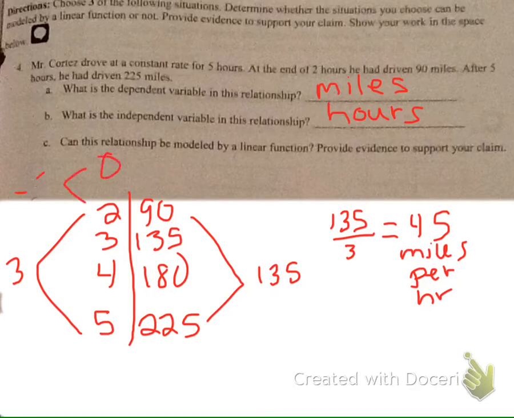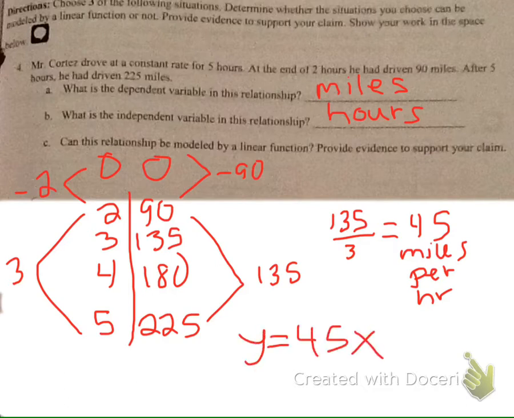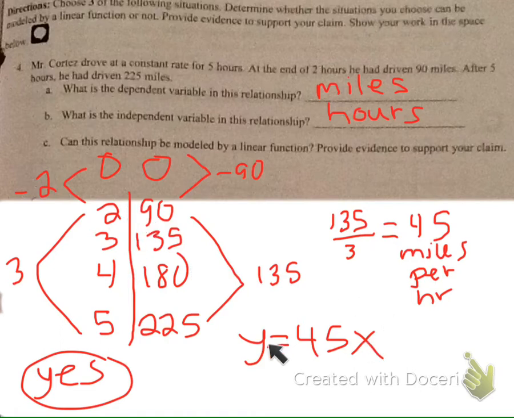So if I have to go backwards 2 here, that means I have to go backwards 90 here, because 45 plus 45 is 90, which is 0. So my equation would be y equals 45x. So when it says, can this relationship be modeled by a linear function? Yes, it can. And we proved it with a table and finding the slope and writing an equation.